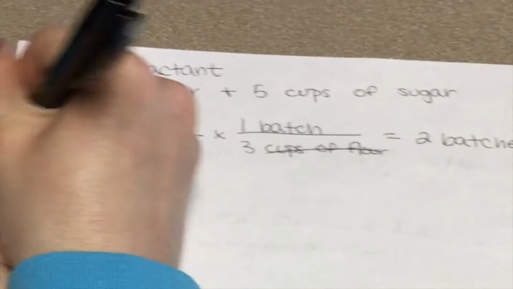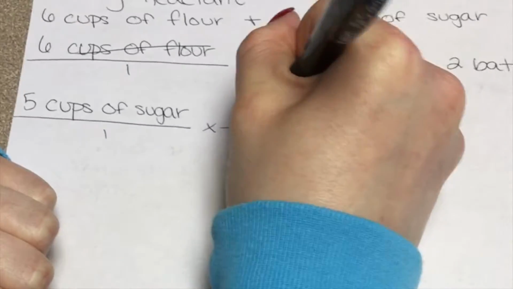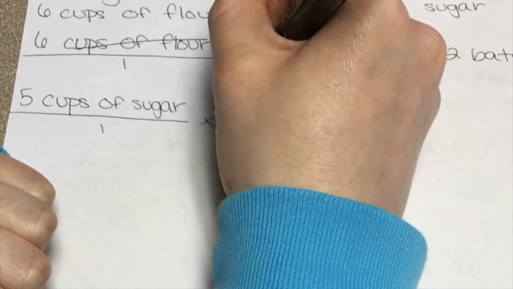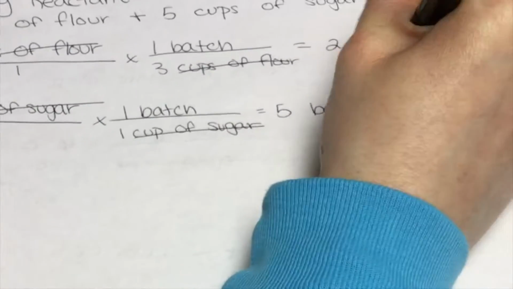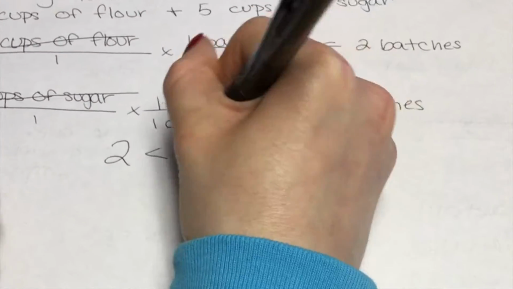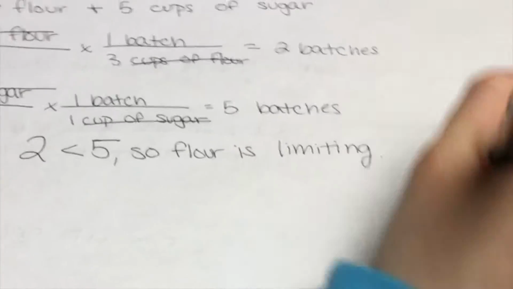We also have 5 cups of sugar. However, we only need 1 cup of sugar for each batch. That means with our 5 cups of sugar, we can produce 5 batches. 5 batches is more than 2 batches. Therefore, flour is our limiting reactant.